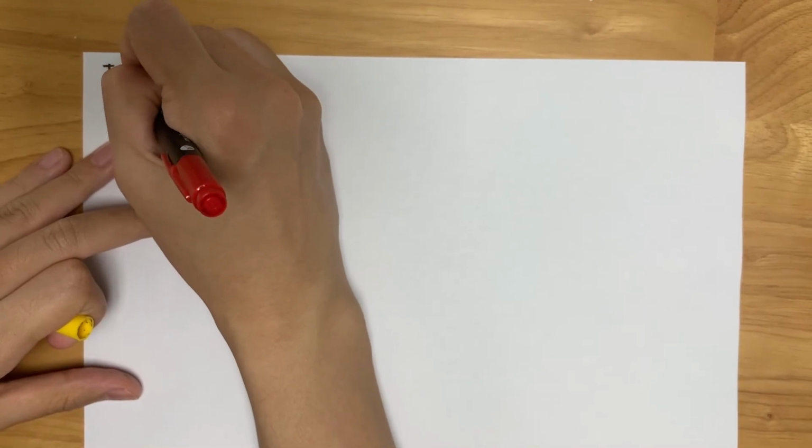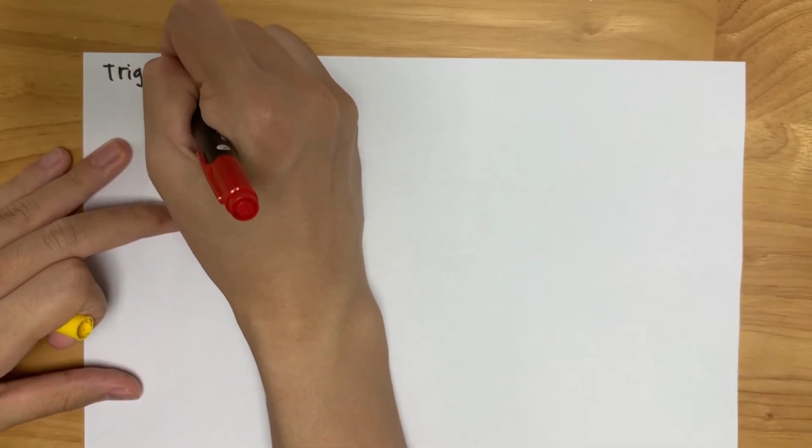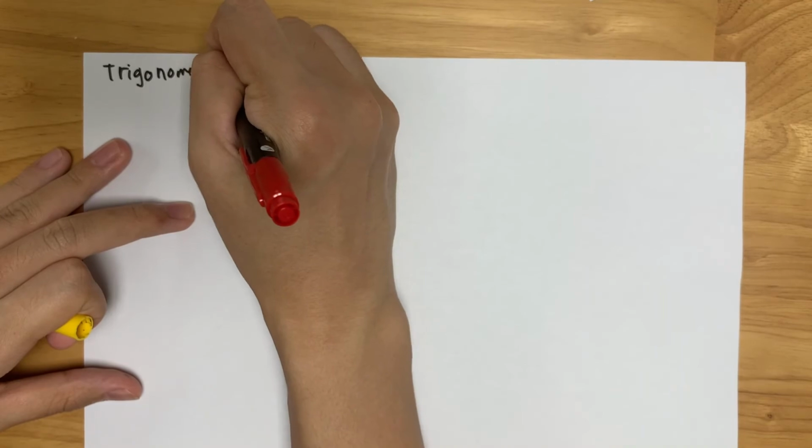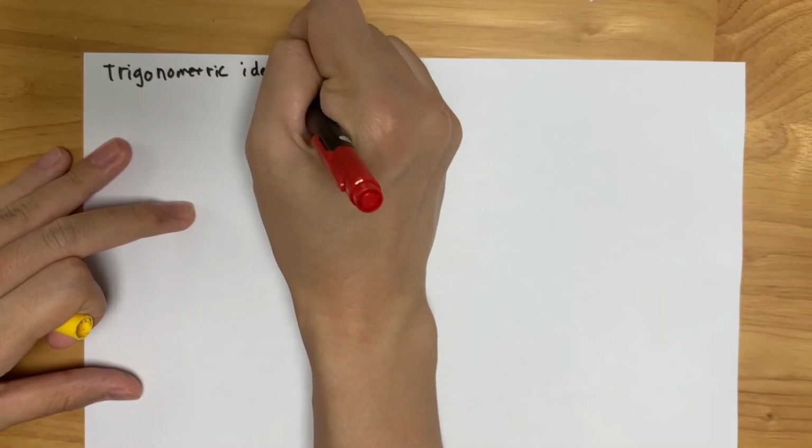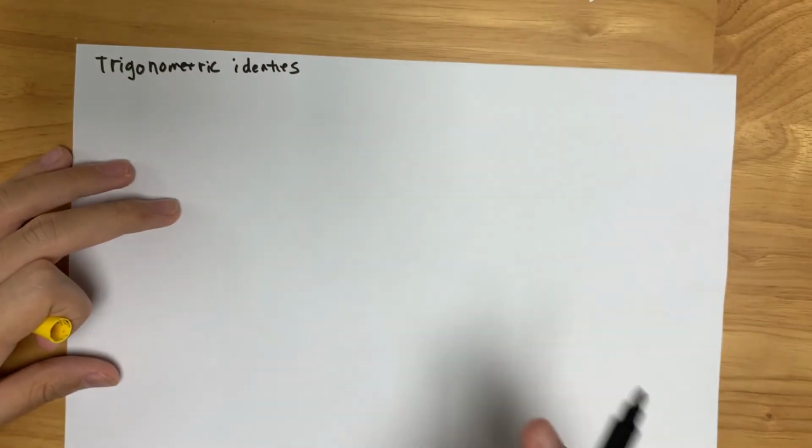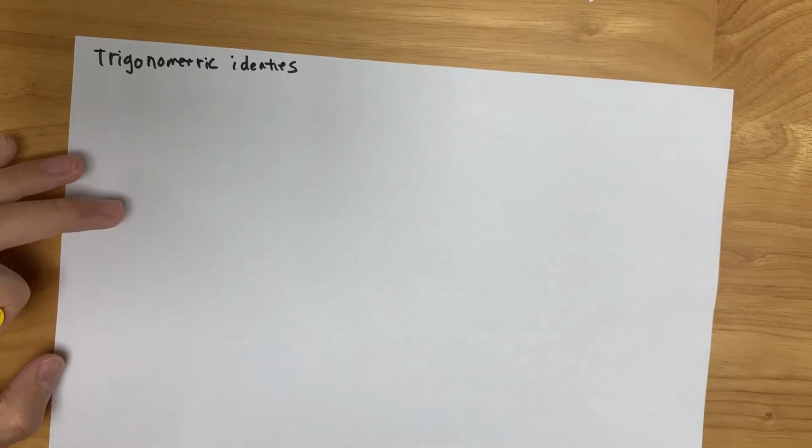So, trigonometric identities. We proved the law of sine and the law of cosine.